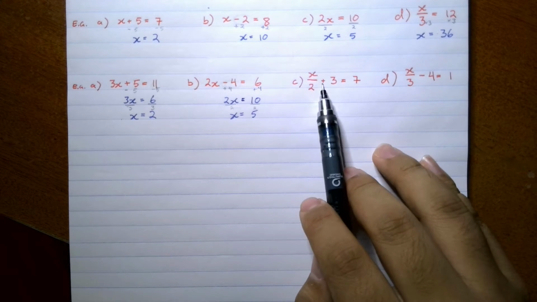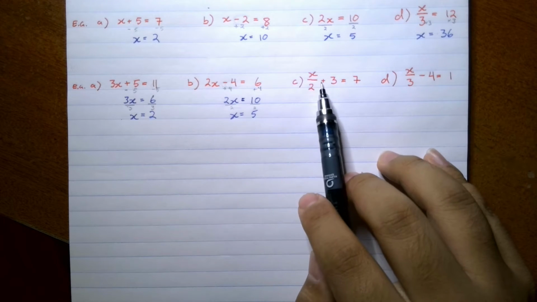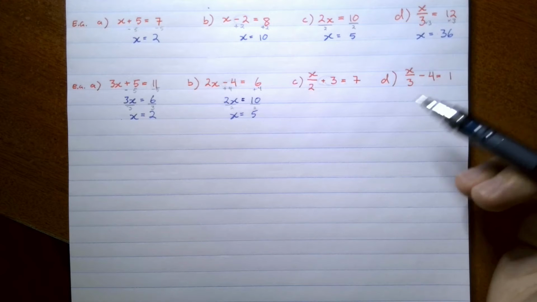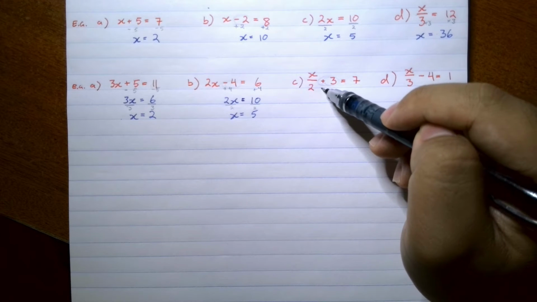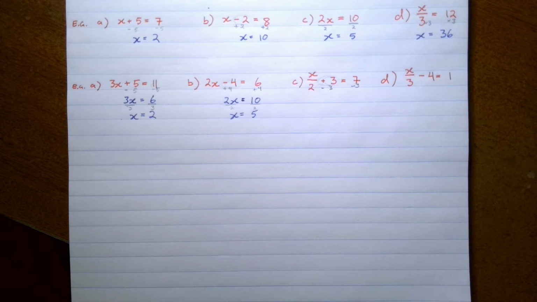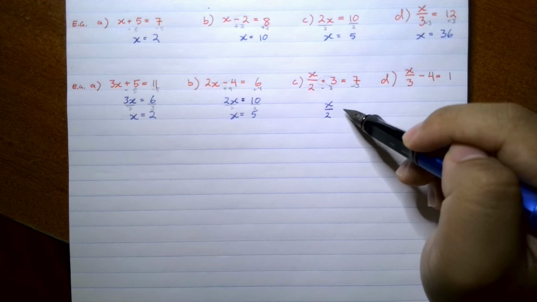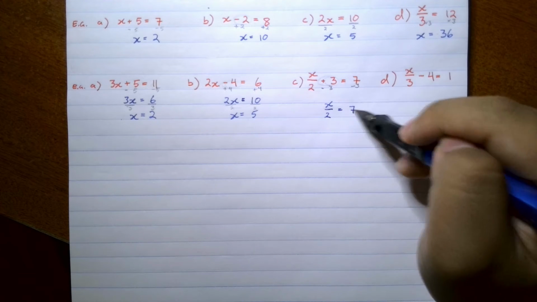X divided by 2 plus 3 equals 7. Well, the last thing that we see is plus 3. So the reverse of that is minusing 3 on both sides, like so. This will leave us with x over 2 equals, whoops, I actually did not subtract that. 7 take away 3 is 4.